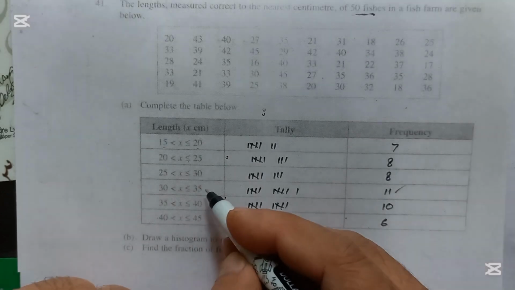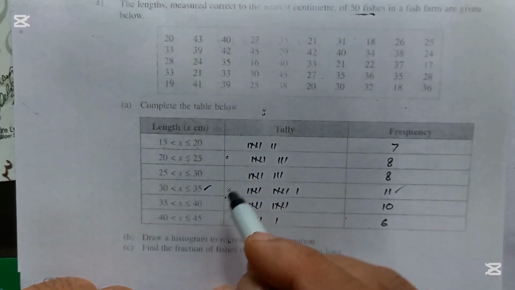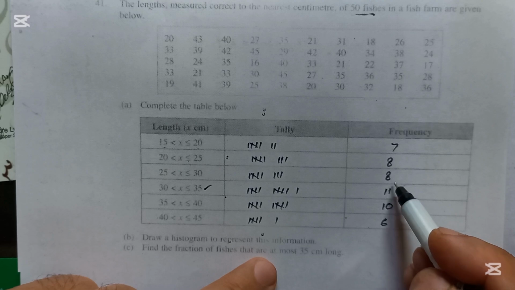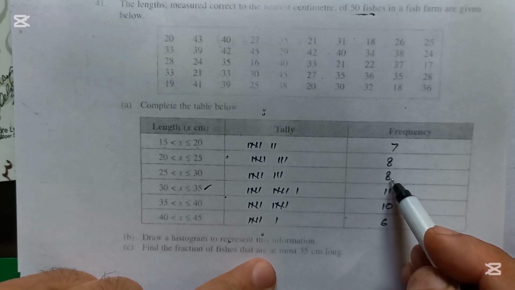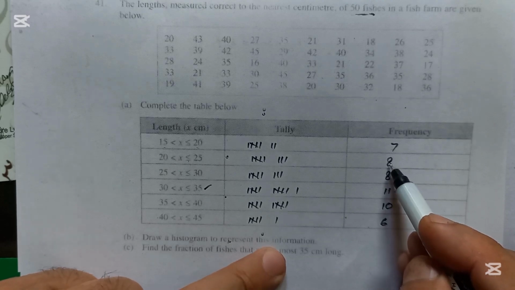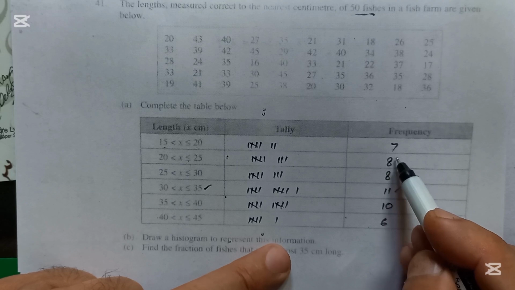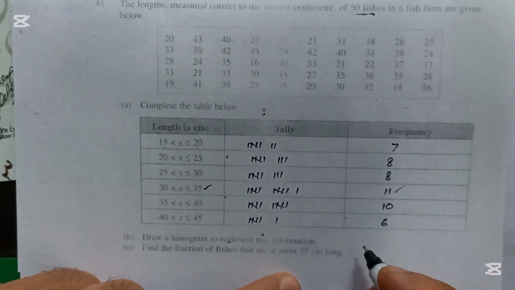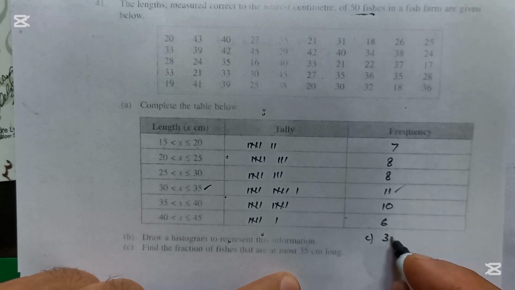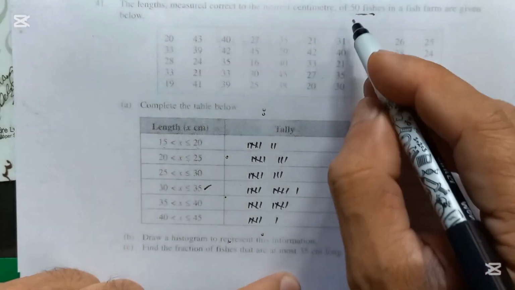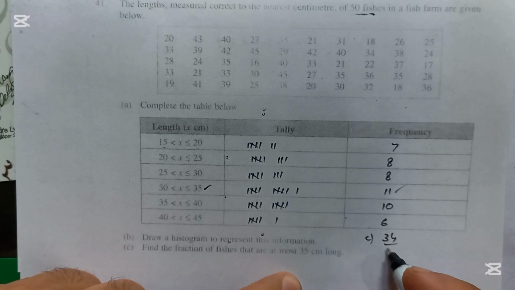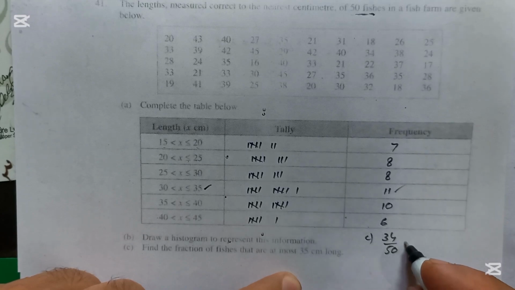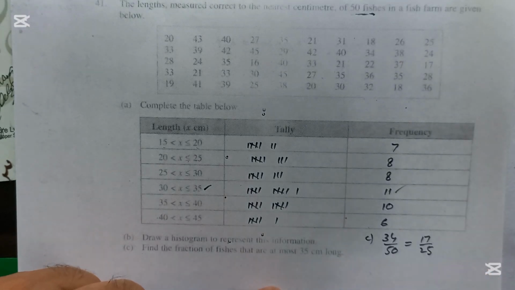So at most 35 will be up to here. The values are 11 plus 8, 19 plus 8, 27 plus 7, 34. So 34 will be placed in the numerator, and in total we have 50 fish, so 50 will be placed in the denominator. So 2 ones are 2, 2 sevens are 14, and 2 25s are 50. So this is the required fraction.